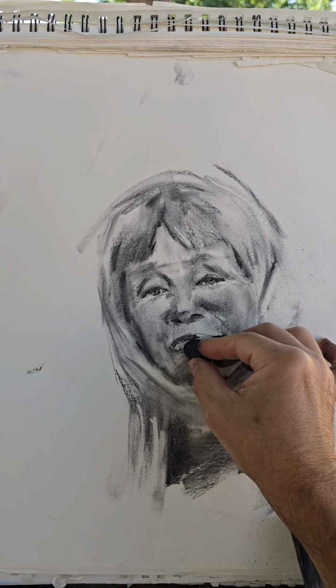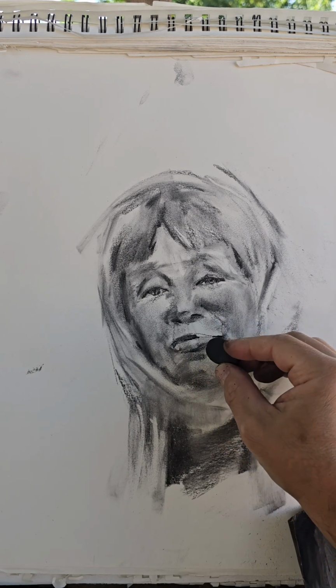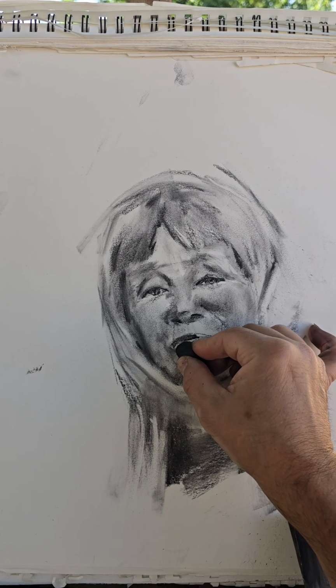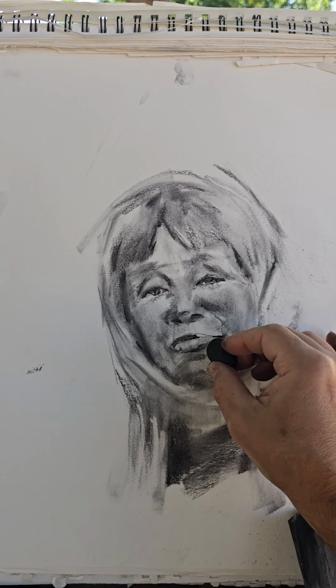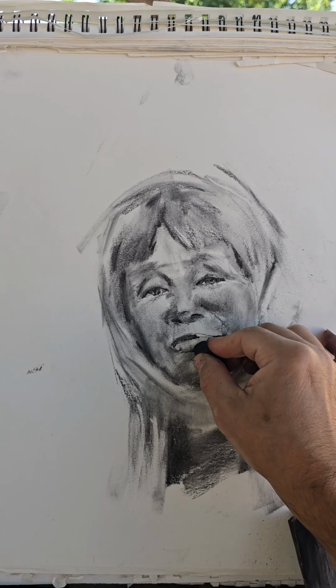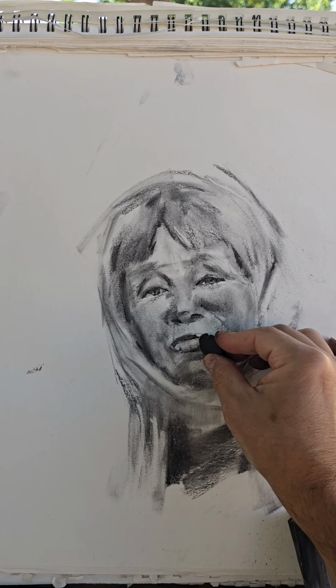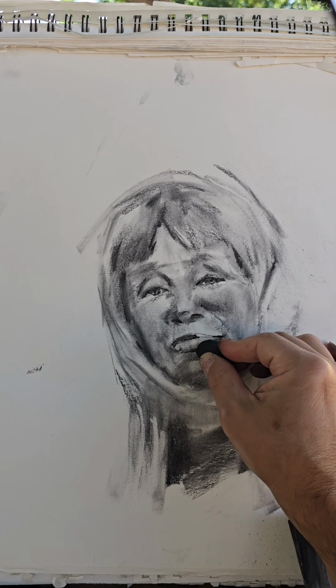Let's highlight the teeth. She's got full, beautiful teeth, long here. Let's get those lighter. And as it moves towards the end of the mouth, they get darker and darker and darker.